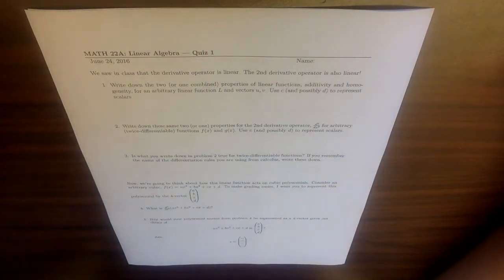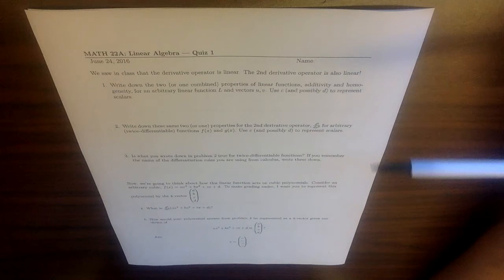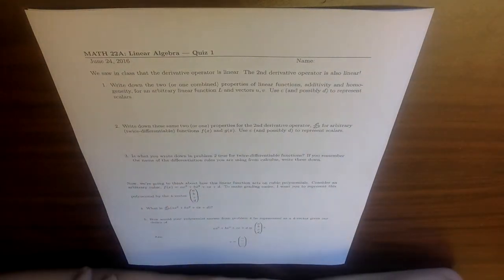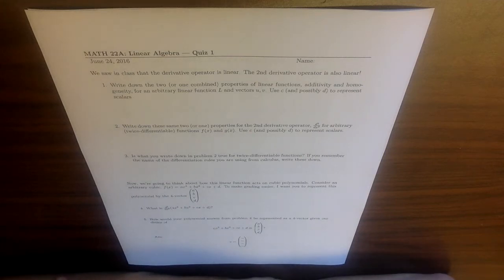Hi everyone. So this is the Math 22A Linear Algebra Quiz 1. I'm just going to work through the problems so you can kind of see my thought process for these problems and check your answers and see what you may have missed.